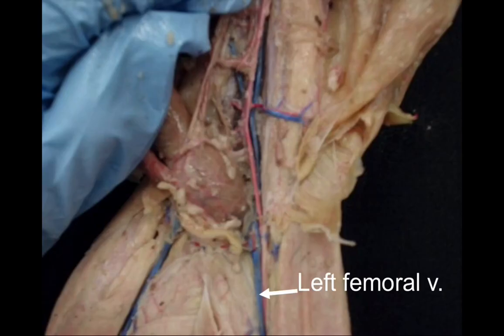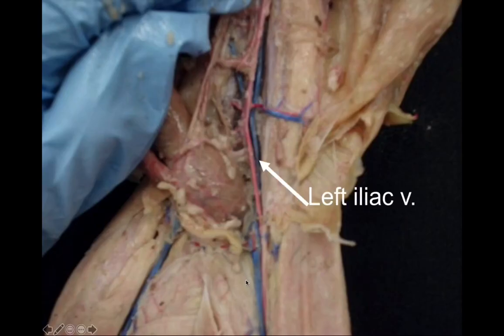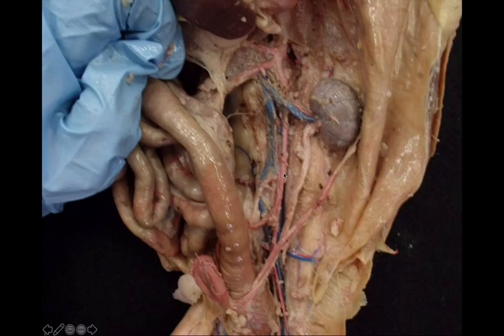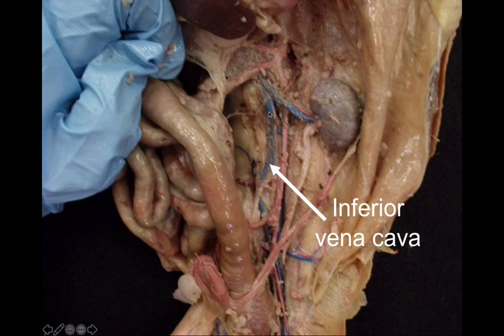We don't want to forget the femoral vein that will eventually give rise to our iliac vein. So we can see those structures shown here. Again, keep in mind that our veins are shown in blue and arteries are shown in red. As we saw the abdominal aorta shown here, we'll have the inferior vena cava shown here. The IVC will course right next to the abdominal aorta, and their colors will indicate which vessels are which.